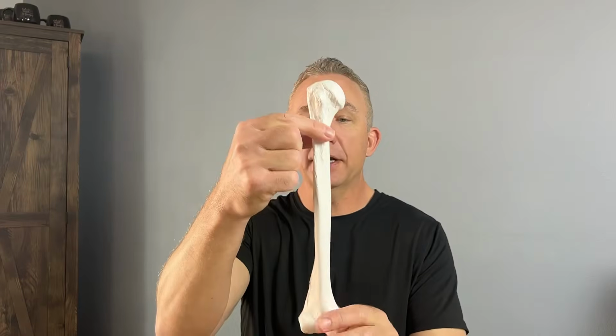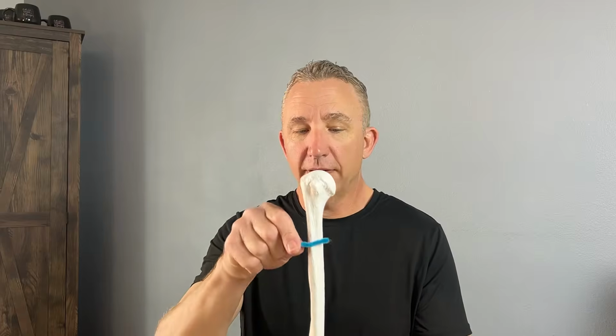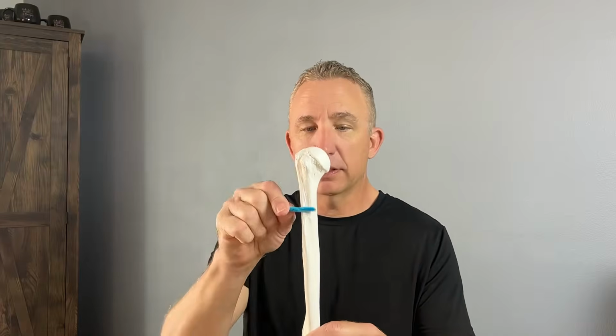So lesser tubercle is more anterior, greater tubercle is more lateral, and then I have that sulcus or groove in between. As I come down the shaft, it'll bow here more on the lateral side, and it'll get rough, and that rough portion is for the deltoid muscle. So we call this the deltoid tuberosity.